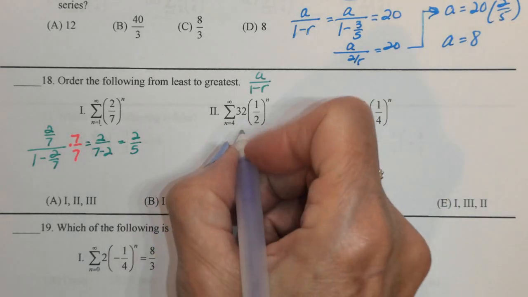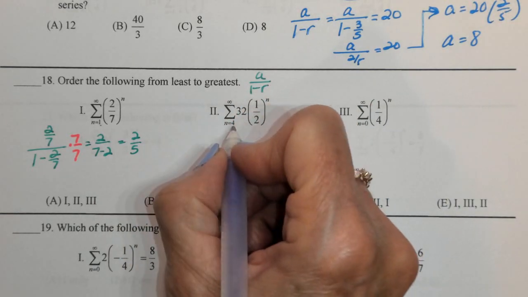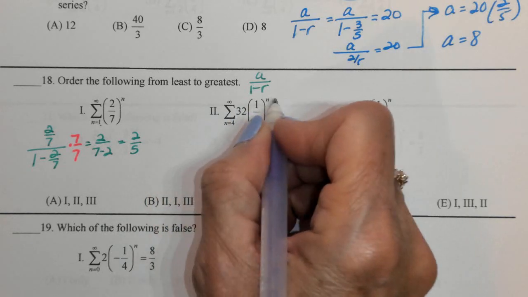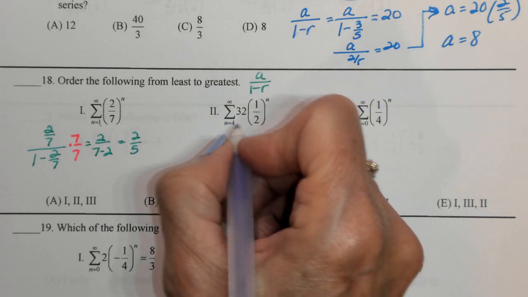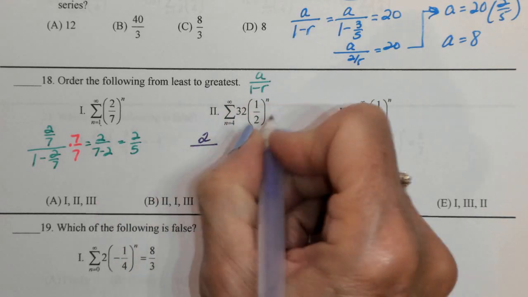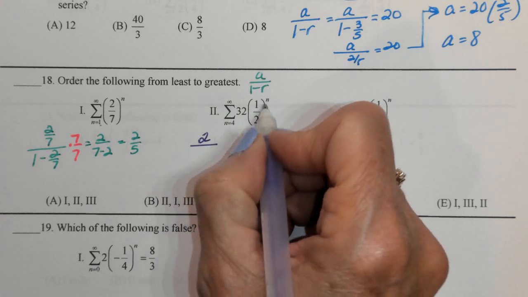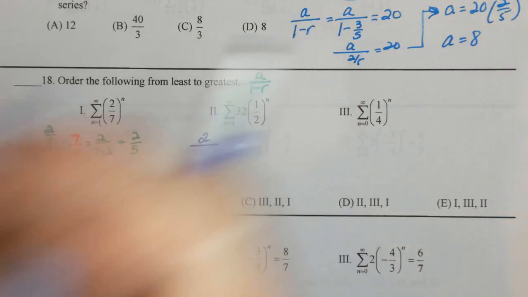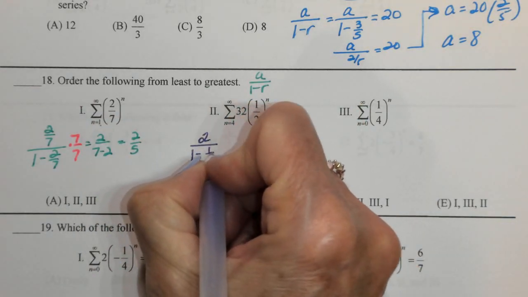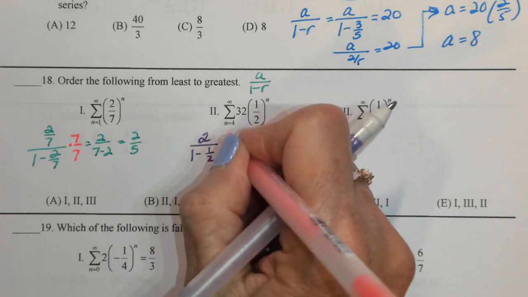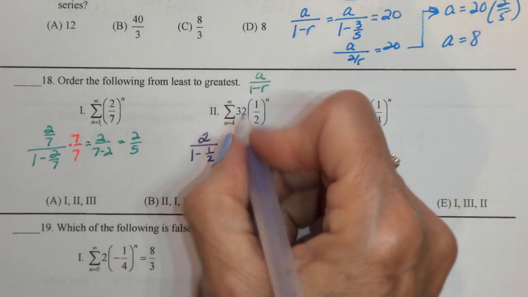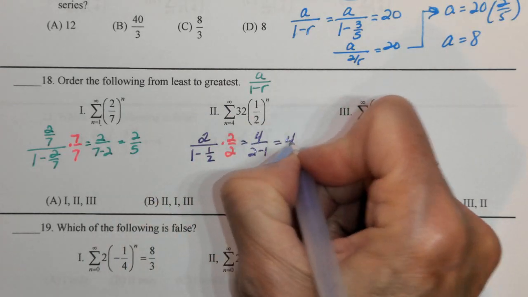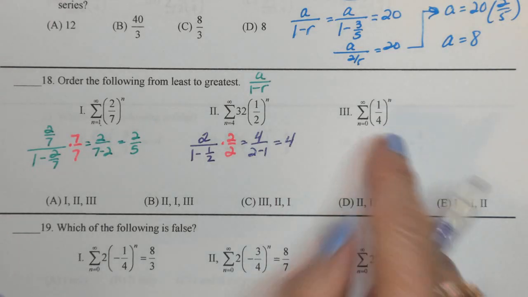Let's do another one. The first term is when n is 4. N is 4. 32 divided by 16. So the first term is going to be 2. 2 to the 4th is 16, right? 16 goes into 32 twice. So 2 times 1 is 2. First term is 2. R is 1/2. Multiply top and bottom by a 2. The top is 4. 2 minus 1. So this is 4.